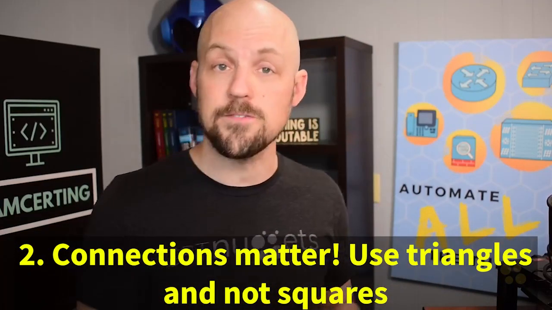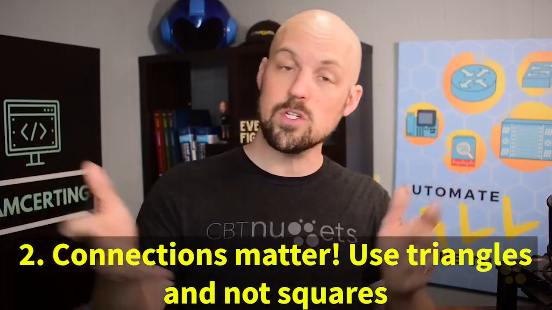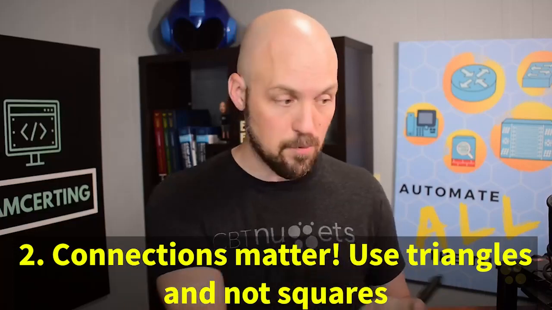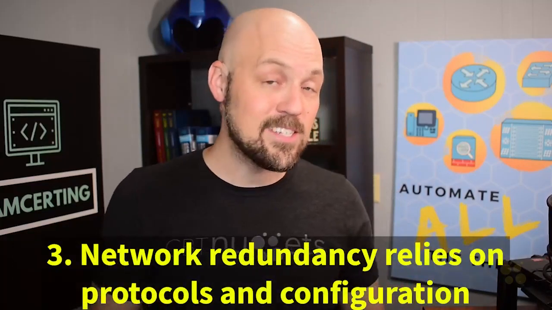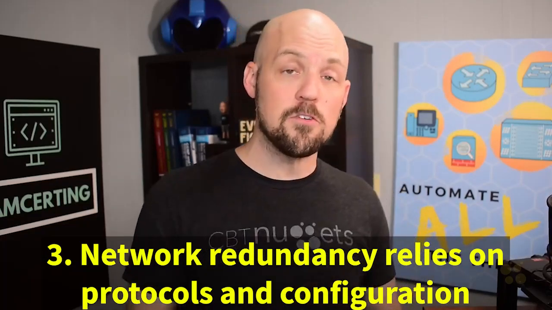We don't want to use squares, for example, in campus design. We want to use triangles connecting two distribution switches to an access layer switch as our primary example in that scenario. And lastly, it's not just the physical connections, it's also the configuration of those devices. In other words, the protocols that we're running.